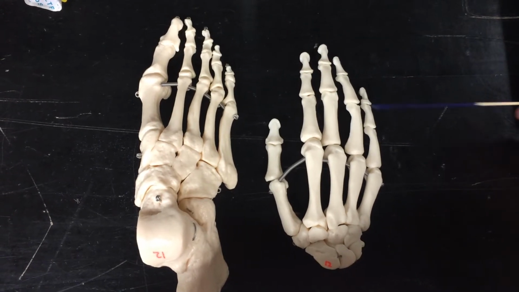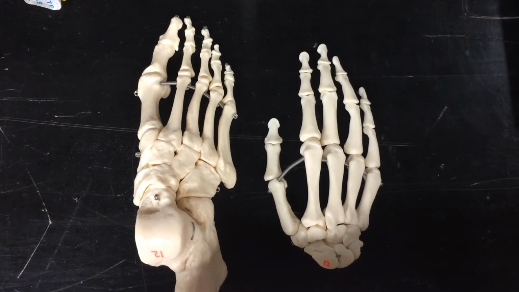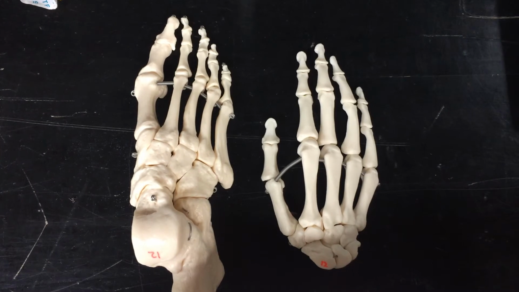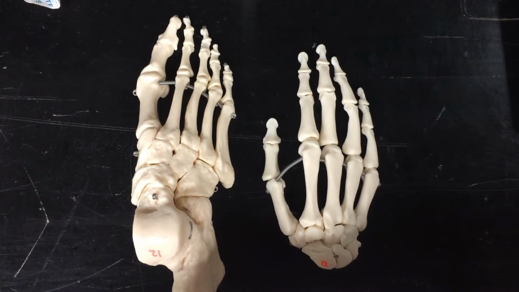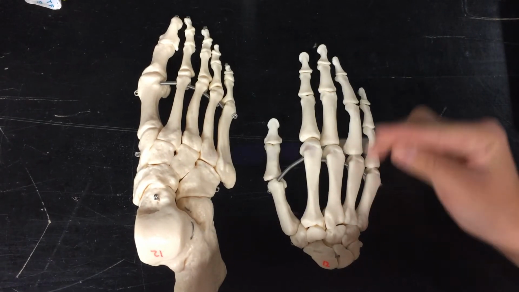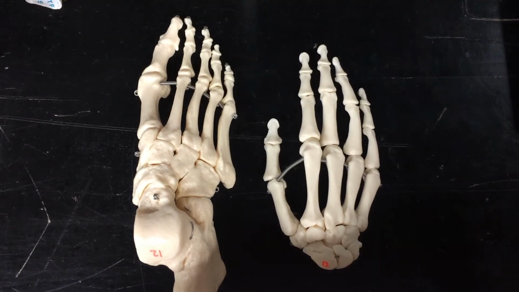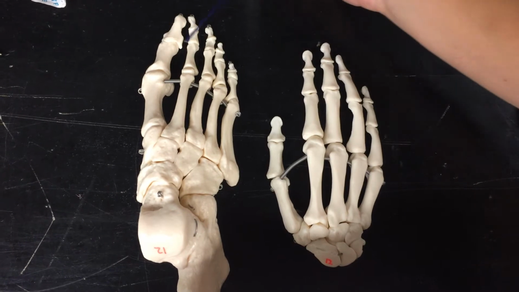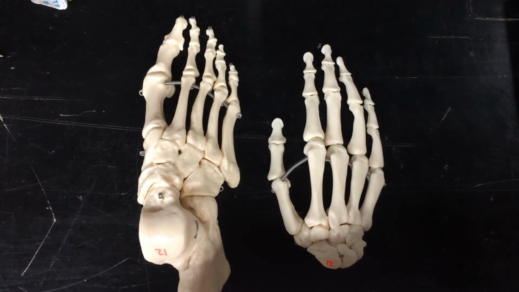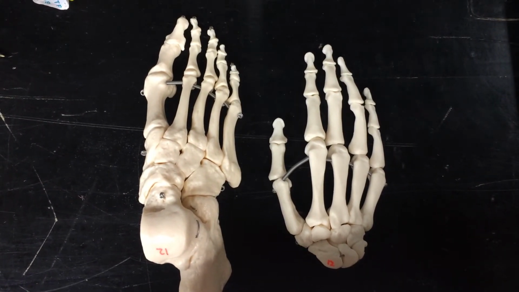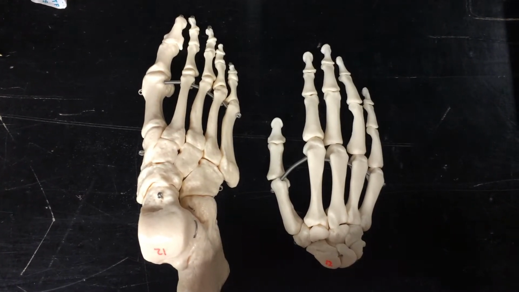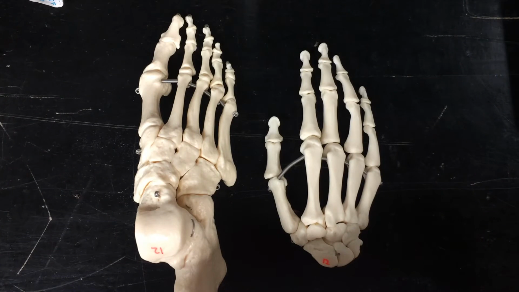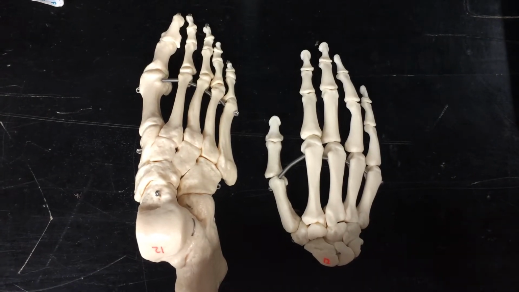The human hand is composed of 27 bones. Of the 27, 14 of these are phalanges. The human foot has 26 bones, 14 of which are also phalanges. Together, the bones of the hands and feet make up a quarter of the 206 bones of the human skeleton.